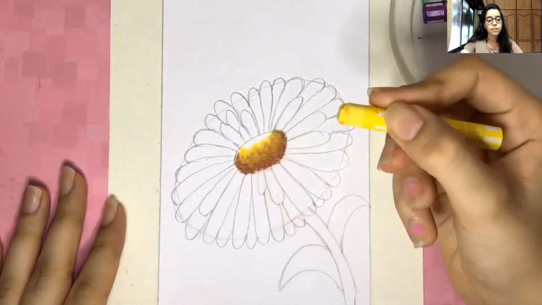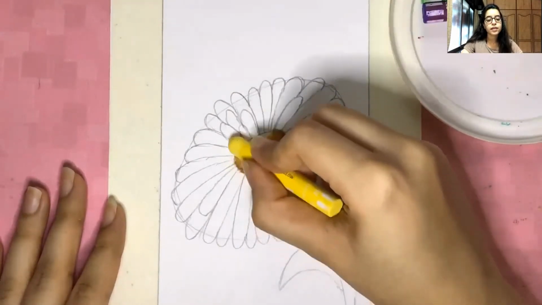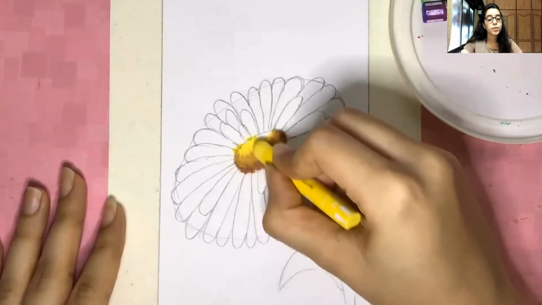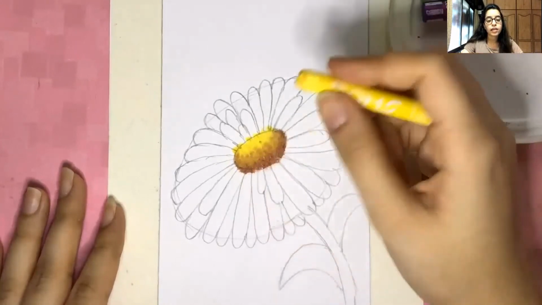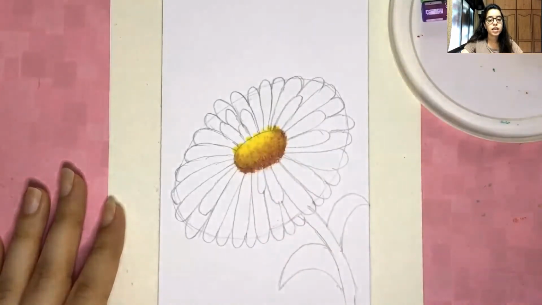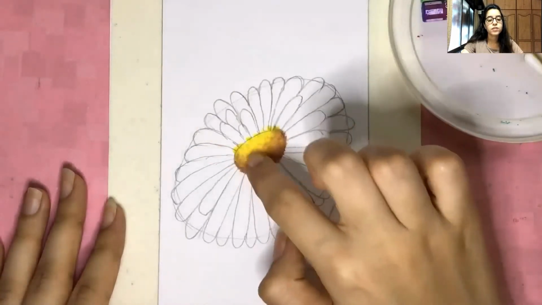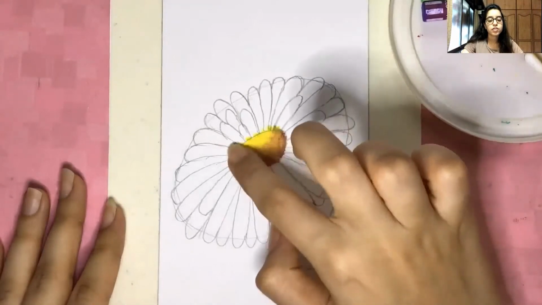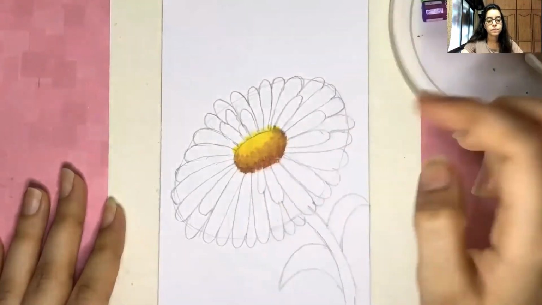Here's a quick recap. We first add a layer of yellow above the brown, and then we use our fingers, moving it at the central section to blend it nicely.